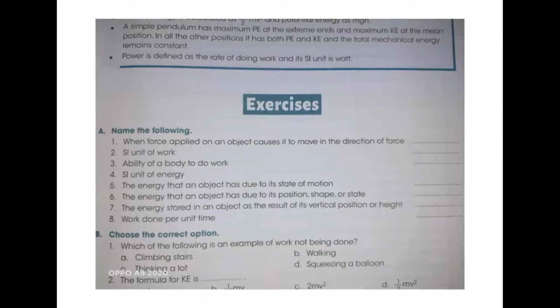So exercise, first we have name the following. The force applied on an object causes it to move in a direction of force. So what is this called, when force applied on an object causes it to move in the direction of force? That is work. So number one answer is work.